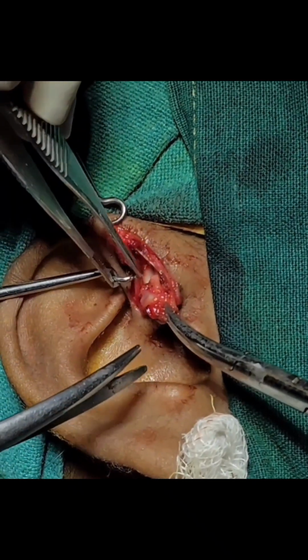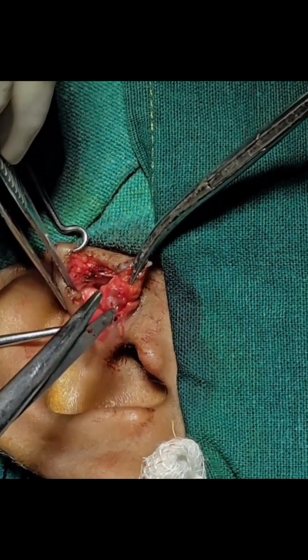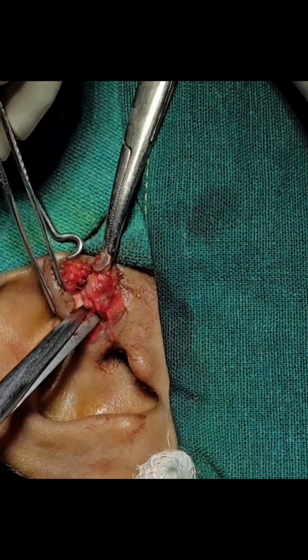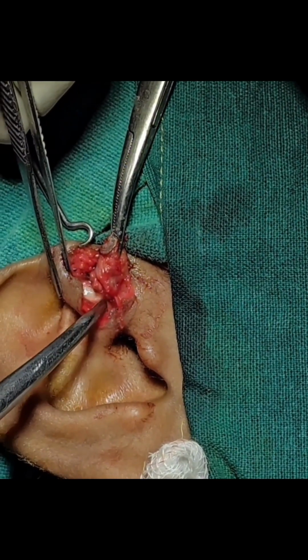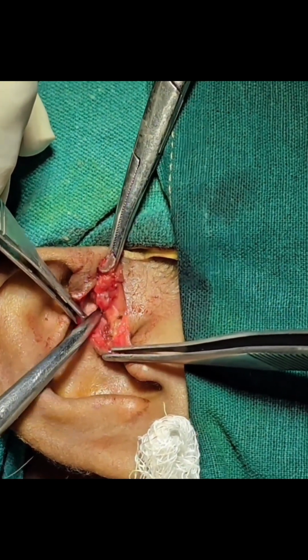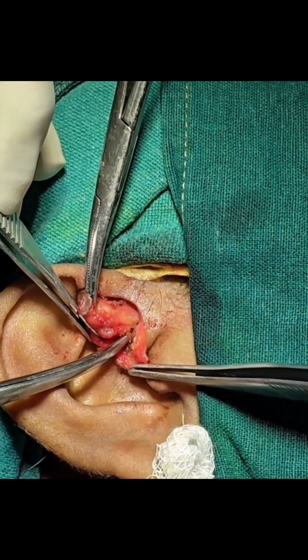But at the same time, not leave behind any infected tissue which might contain some part of the preauricular tract, because it has multiple branches. It is known to have multiple branches in the deeper part. So one must take out all the branches while dissecting the tissue. These tips which I am telling are very important to prevent any recurrence.